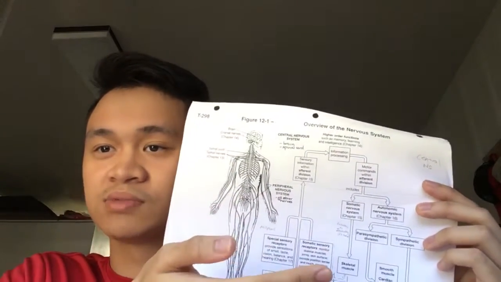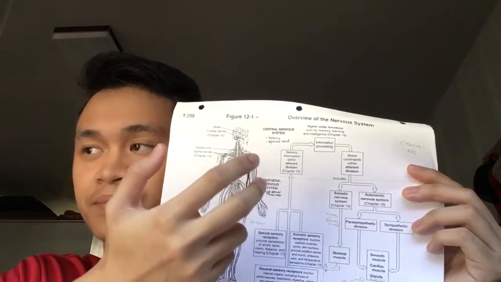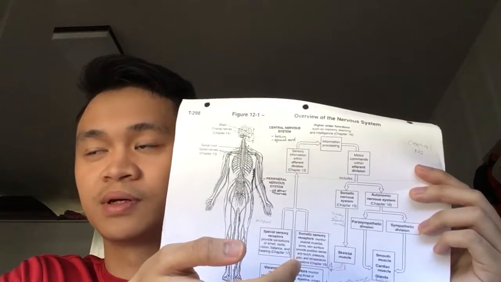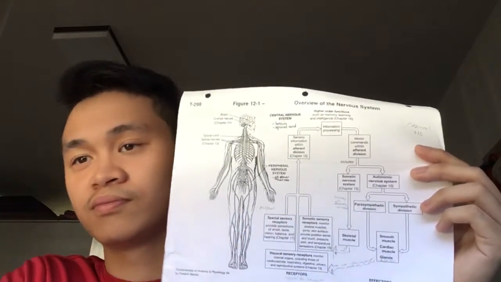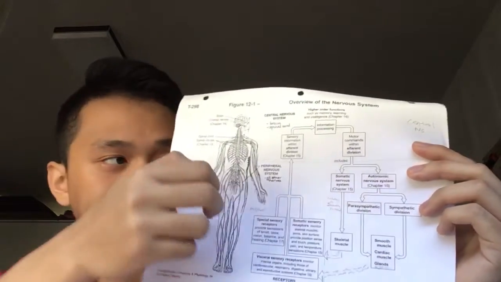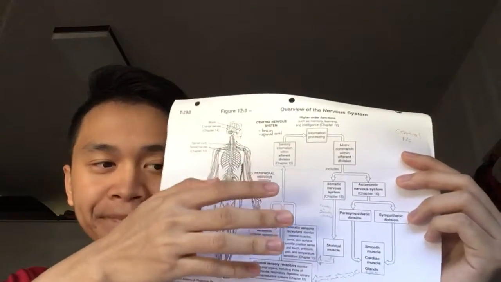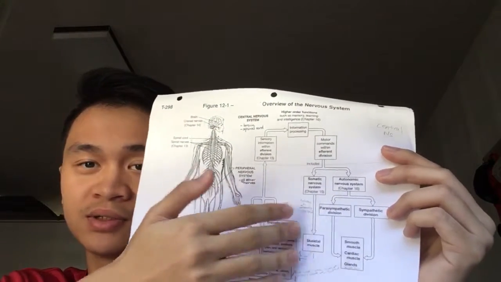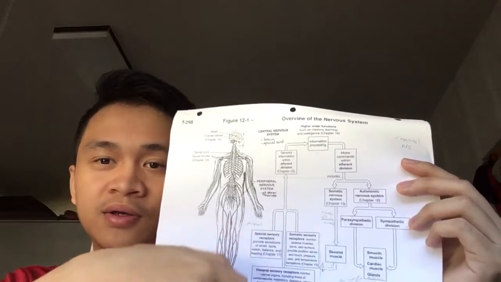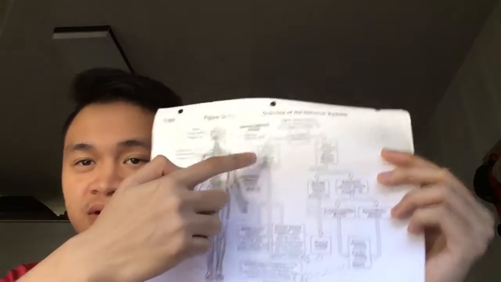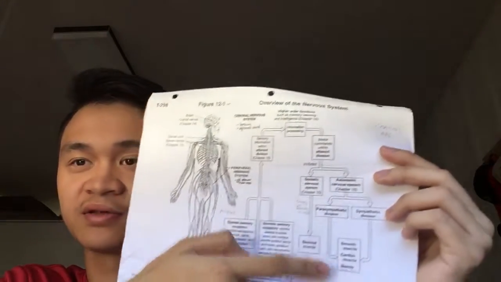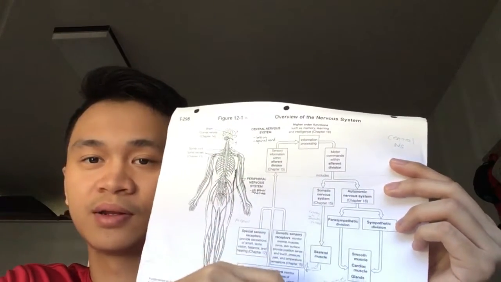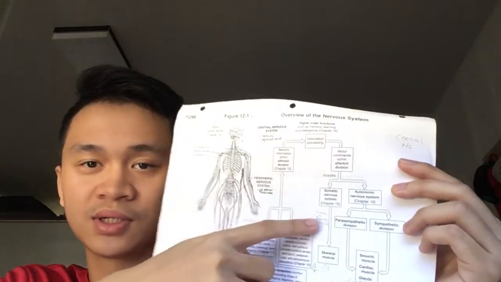They're called motor commands because they're sent to things like muscles and glands to promote an effect or to do more action. So we discussed this is a receptor, this is a control center, and these are the effectors, the things that are actually doing the commands sent from the brain or the higher control centers.